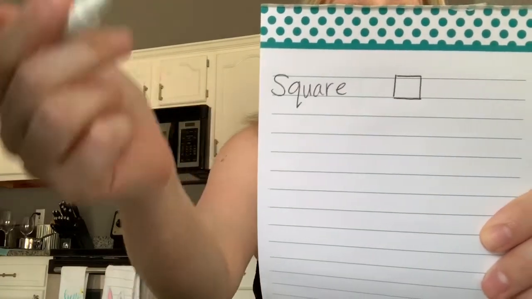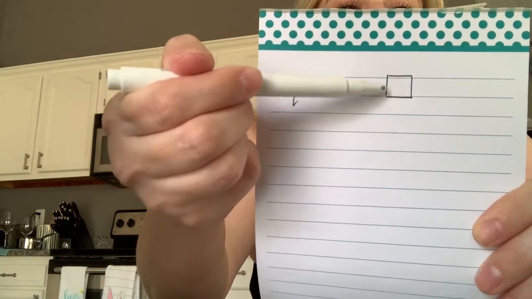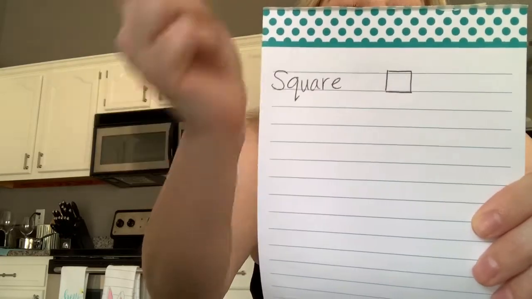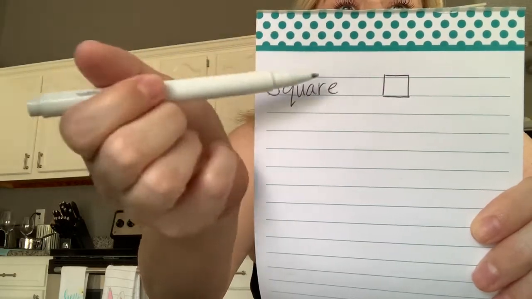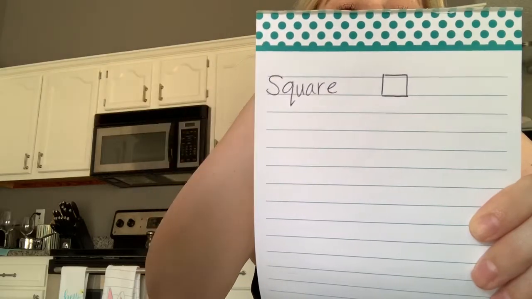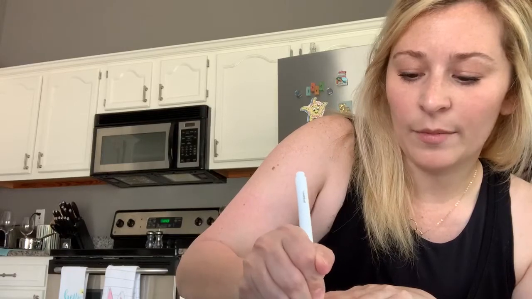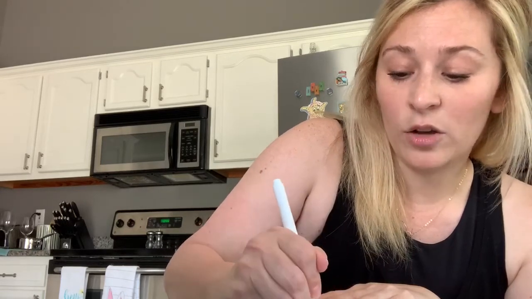Okay, a square. A square has got 4 sides. It's got 4 corners, or as Miss Bowden likes to call them, angles. And the best thing about a square is that everything is the same size. They are all equal. So that's the biggest thing about a square. We've got 4 sides. We've got 4 angles, or as sometimes you call them, corners, and everything is equal. All sides and angles are equal.